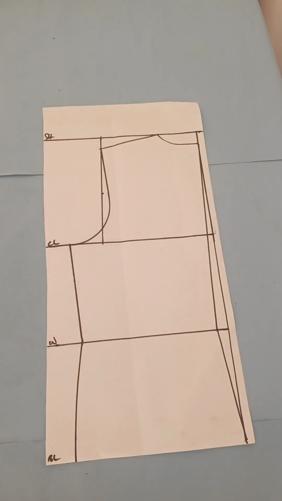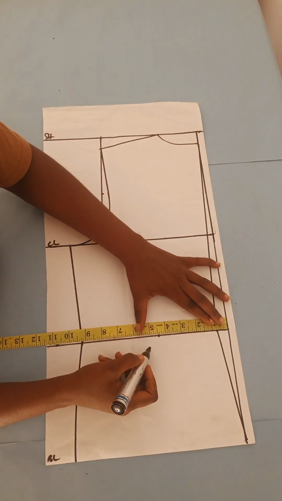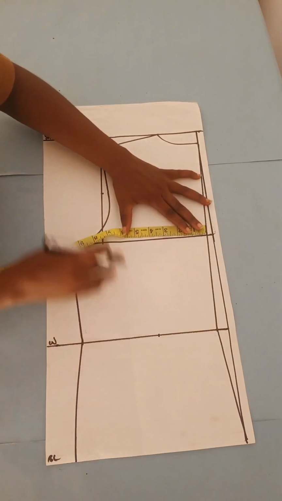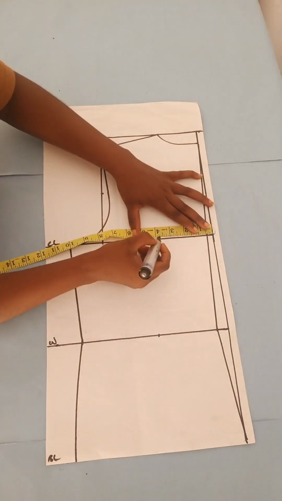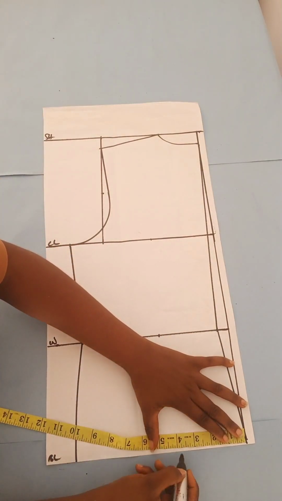So to plot our dart, we're going to take a bust span measurement of 3.75. Notice that I'm taking this measurement away from the tightening line. So to form a straight line, I'm going to measure everything I have on there and place it on the chest line as well, and also on the blouse line. So this is just to have a straight line.